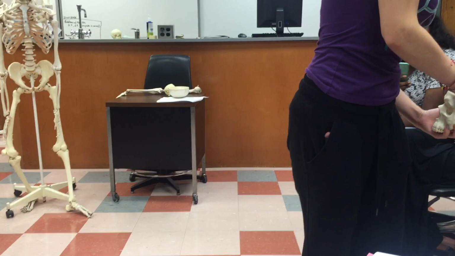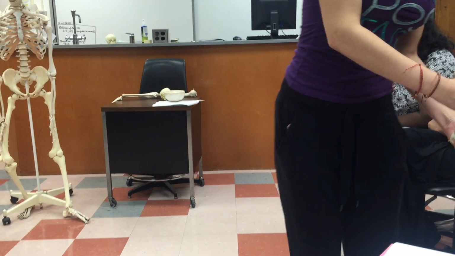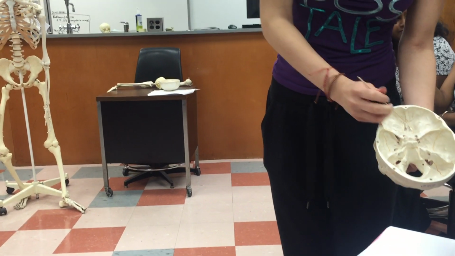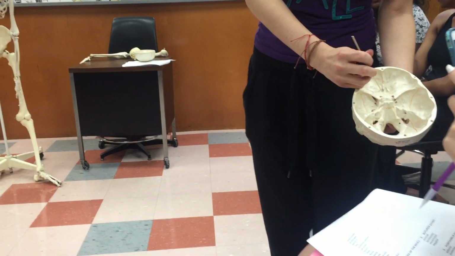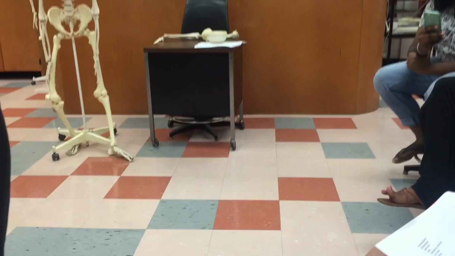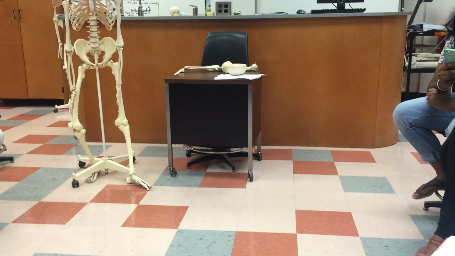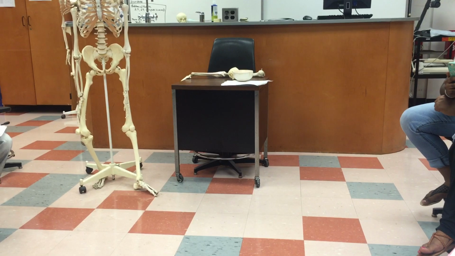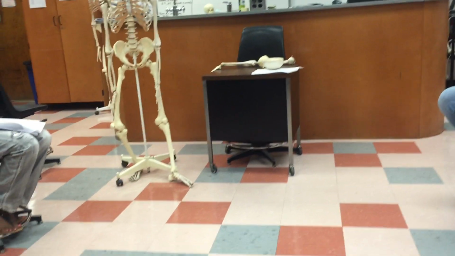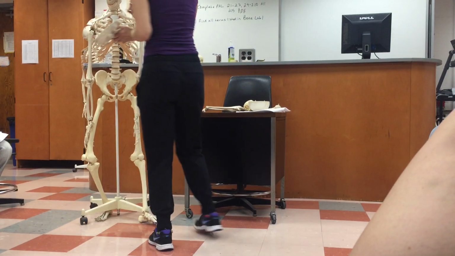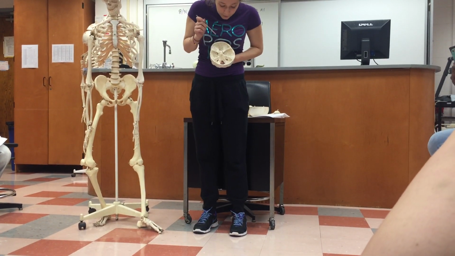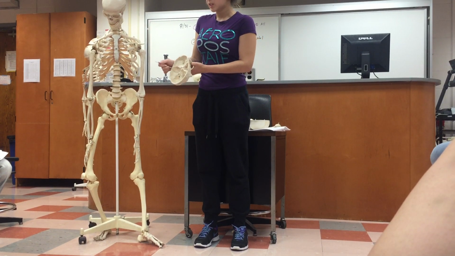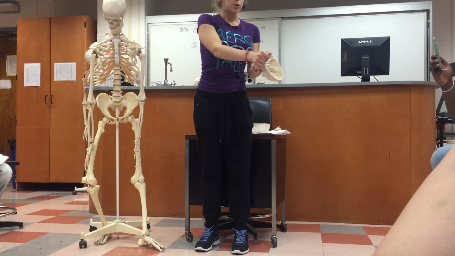Like this entire thing, this orange thing. So this is the ethmoid. This entire whole thing, where the orange is. Ethmoid. This thing right here. So it's like the face of the creature, I guess you can say. And then where the wing is, right where that stick is that I have, that's your sphenoid.